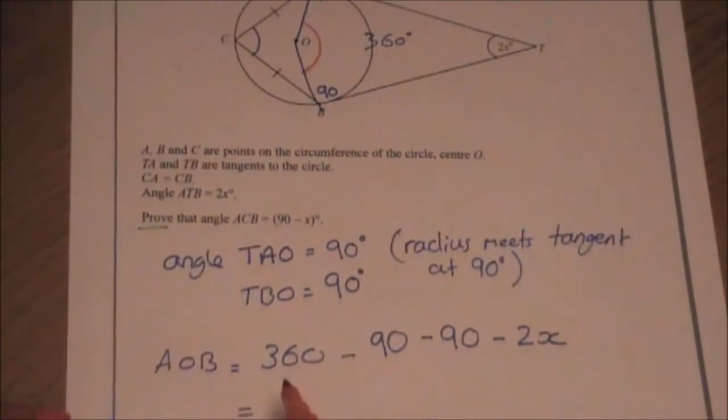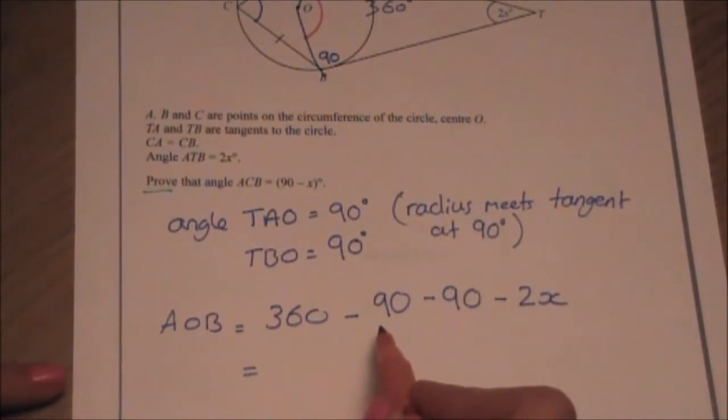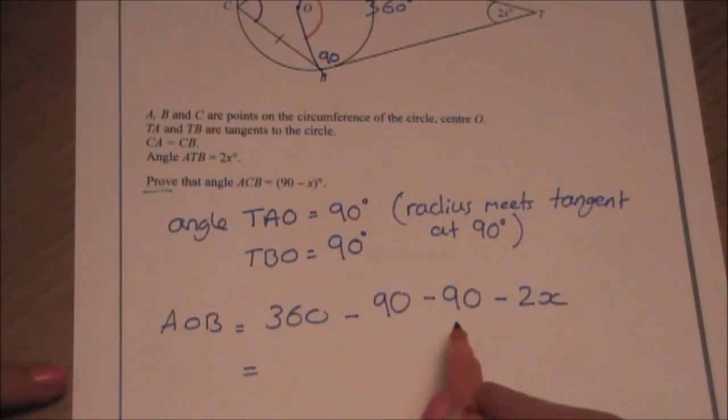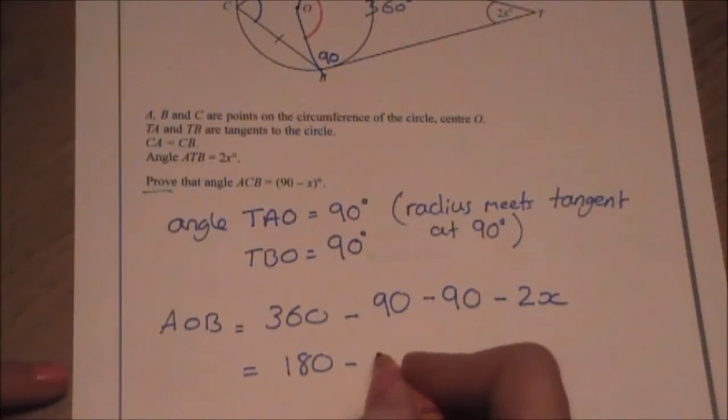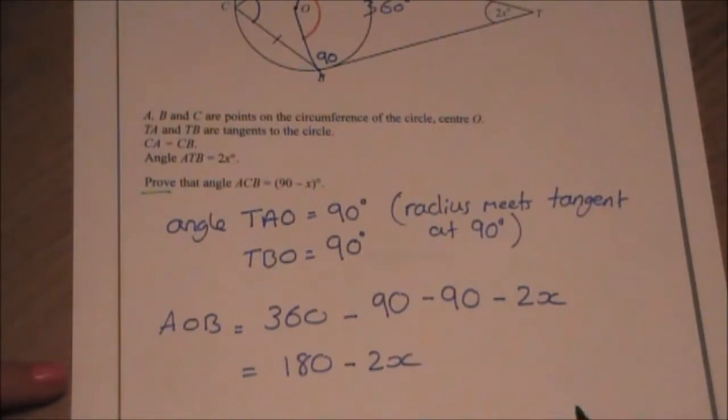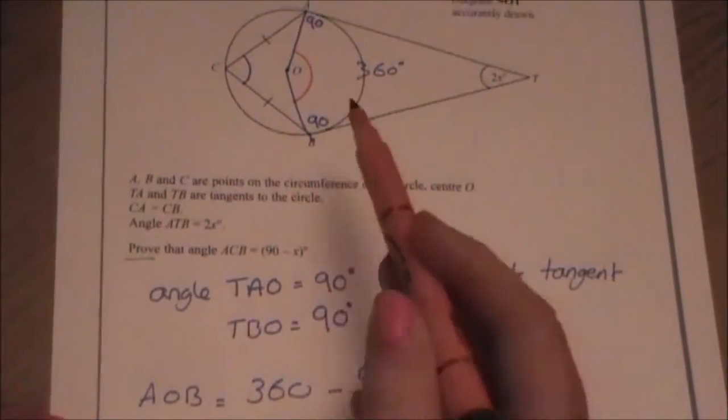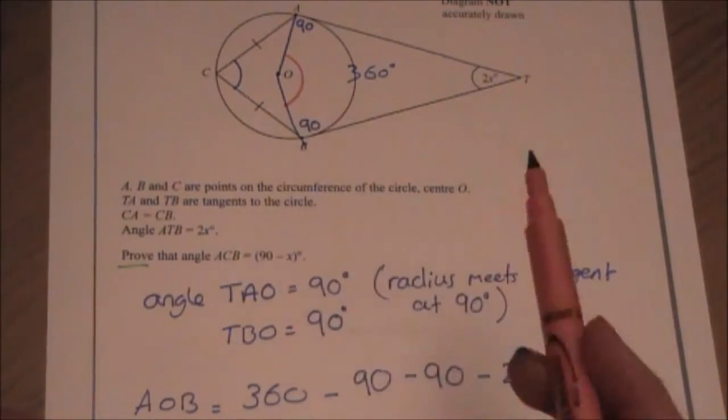That leaves me with 360 take away 90 is 270, take away another 90 is 180, minus the 2x.